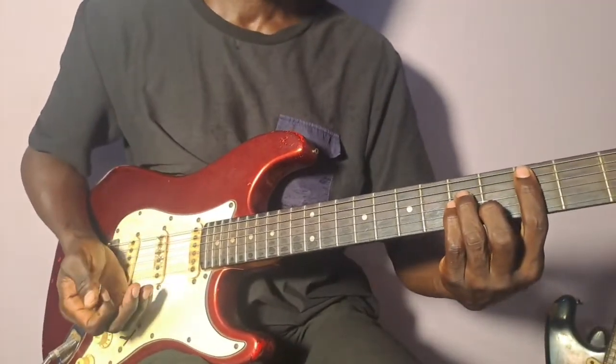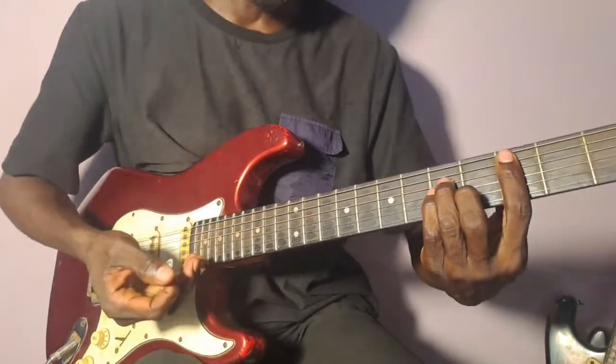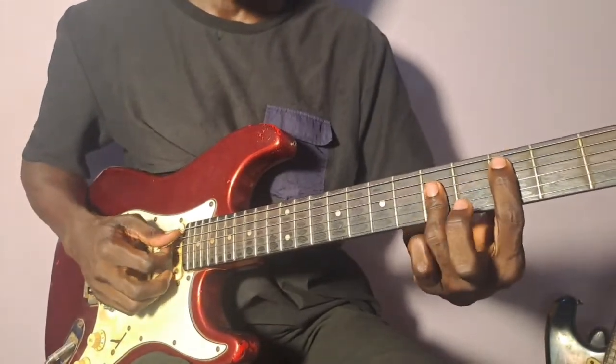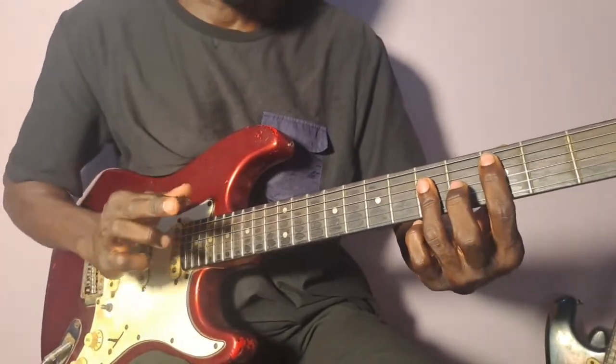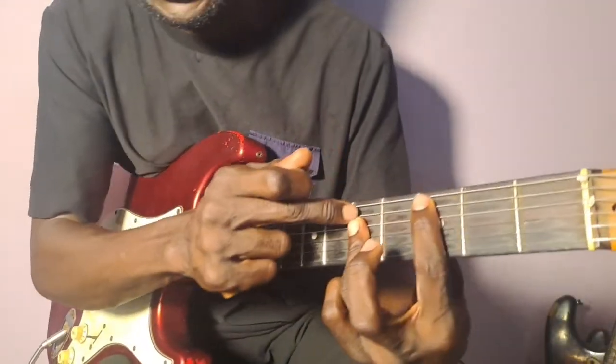You see how the minor is sounding. So let's make it major in C2. So you see, we may have much tension on this one.